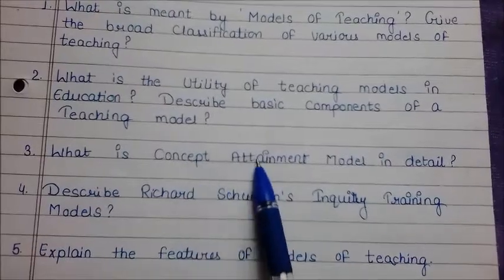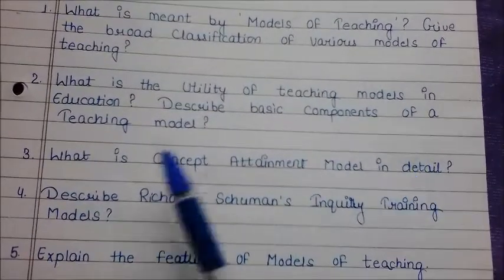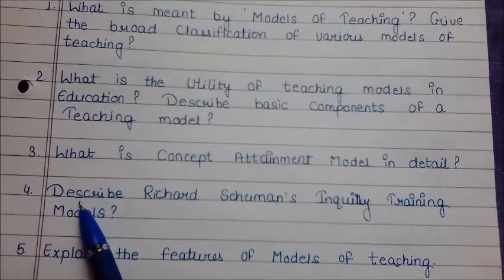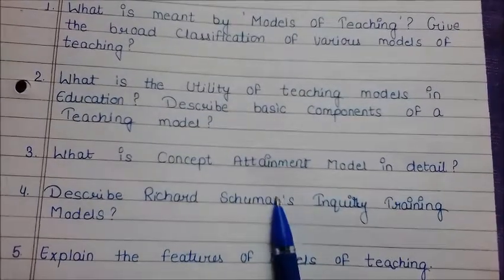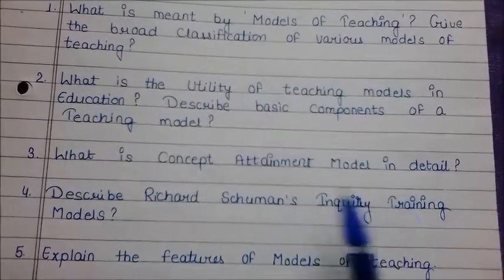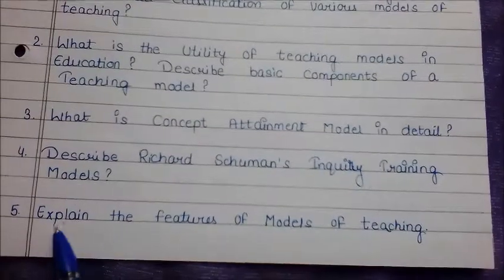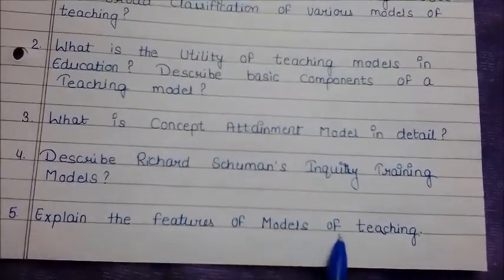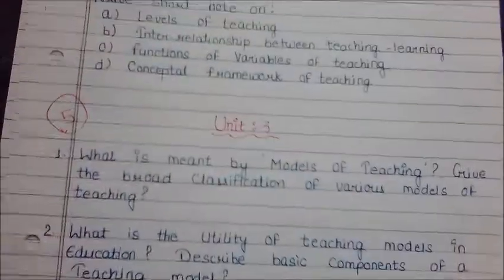Question 3rd. What is the concept attainment model in detail? 4th. Describe Richardson's inquiry training model. Question 5th. Explain the features of models of teaching.